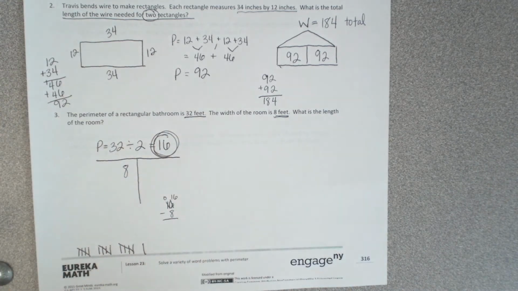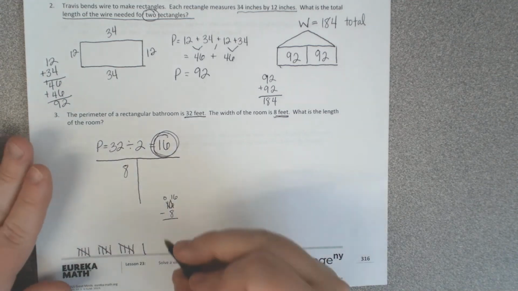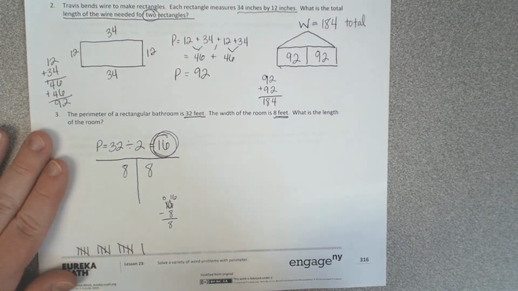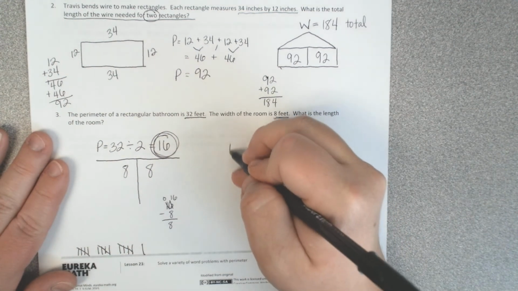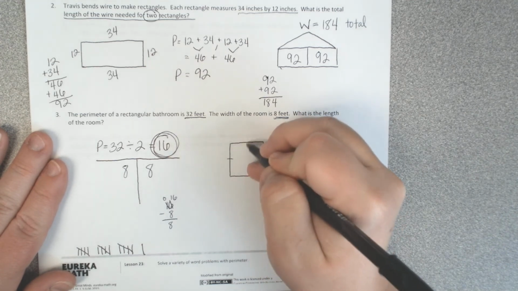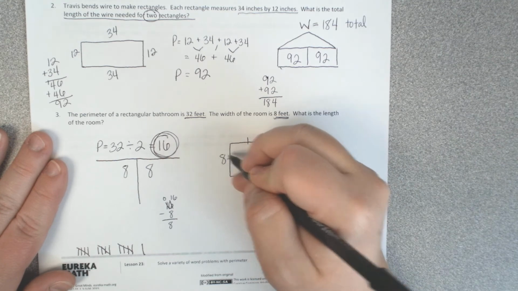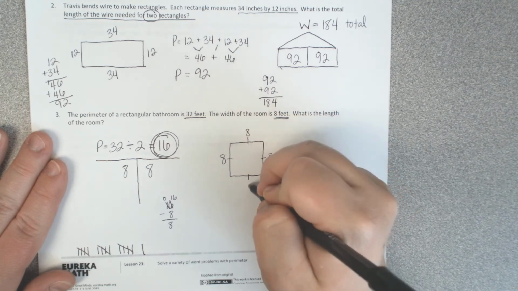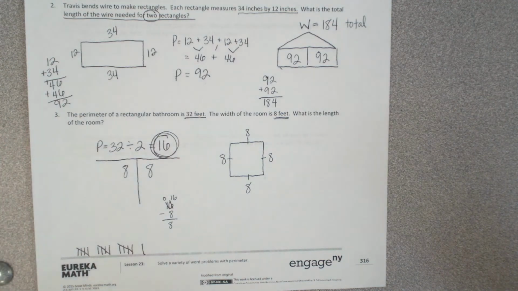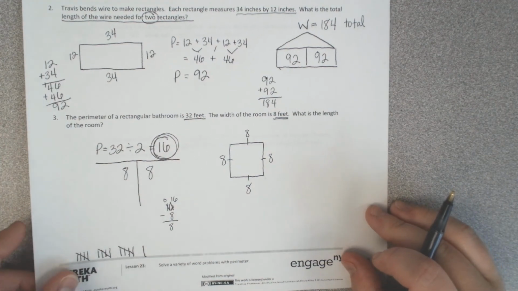And see, 8, 9, 10, 11, 12, 13, 14, 15, 16, 8. So 8 plus 8 is 16, right? So here, I have a perfect square with all sides that equal 8, right? It's a square. There we go. That's it.